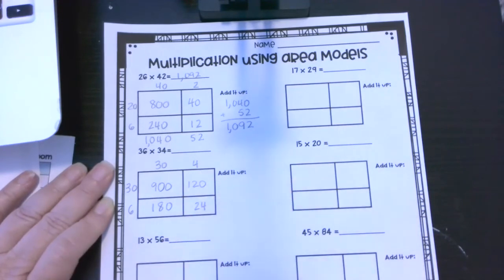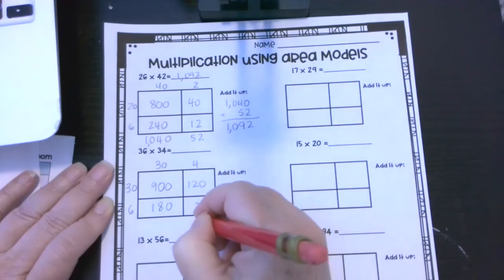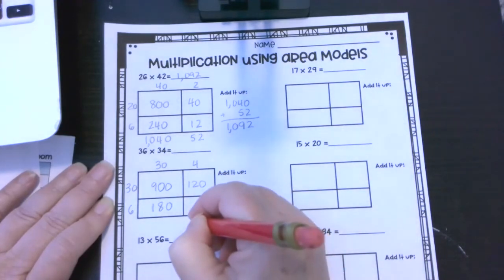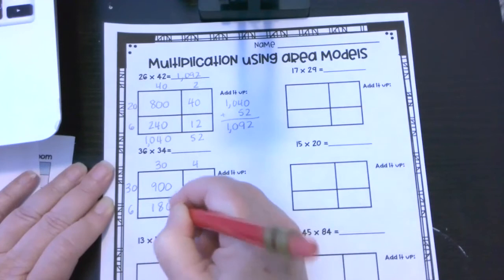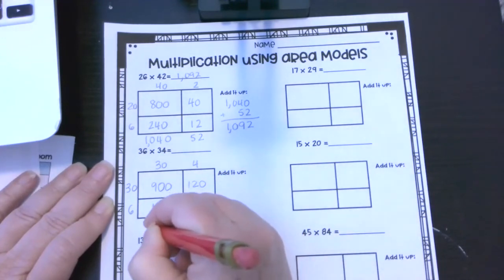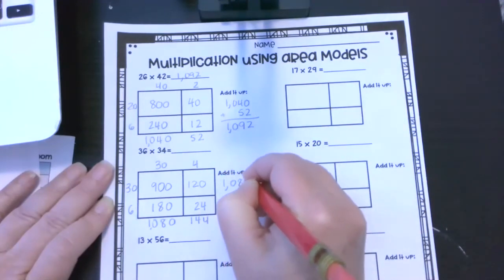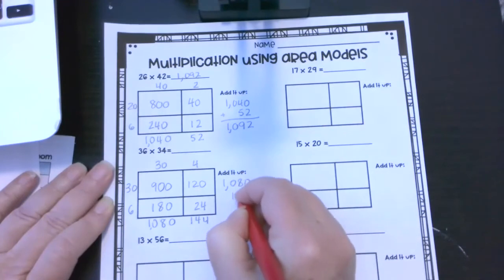And I lined everything up because I knew I was going to add. So 0 plus 4 is 4. 2 plus 2 is 4. 1 plus nothing is 1. 0 plus 0 is 0. 0 plus 8 is 8. 9 plus 1 is 10. So then I'm going to add them up. 1080, 144.